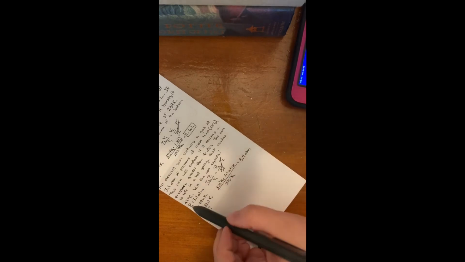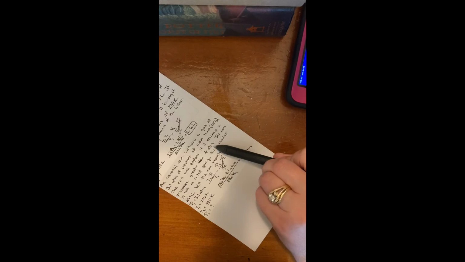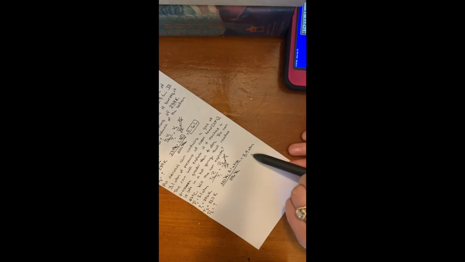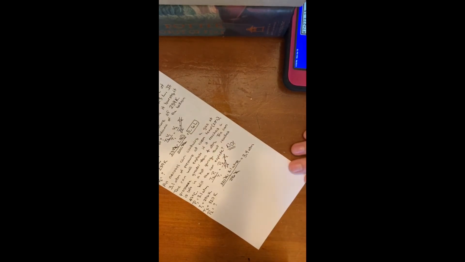So the question was, will the can explode? Well, it only explodes if we get above 4 atmospheres. So we're not there. We're getting there. We should probably cool that can down pretty soon, but we're not to 4 atmospheres. So the answer to our question is no, it will not explode. We didn't reach the temperature and the pressure that is required to explode.